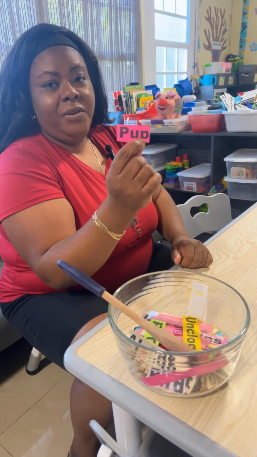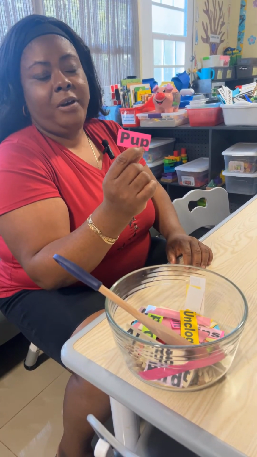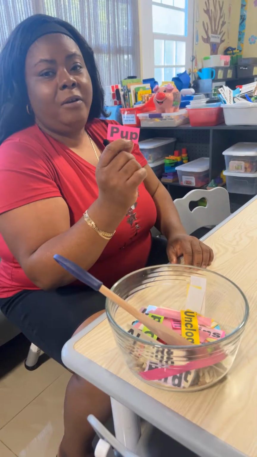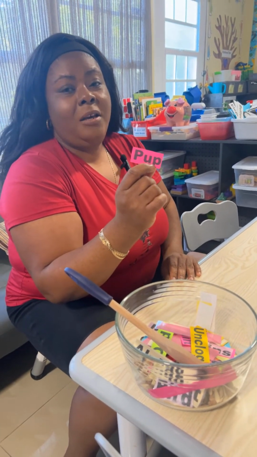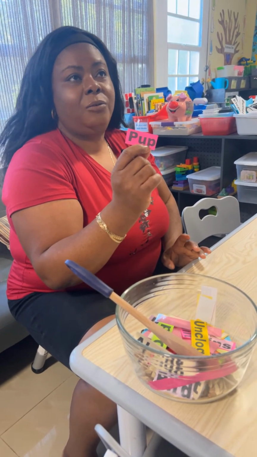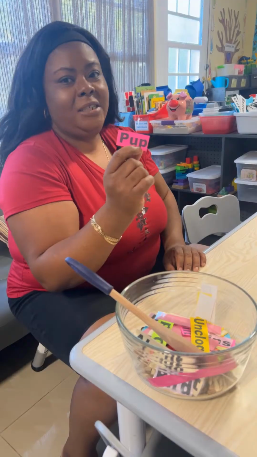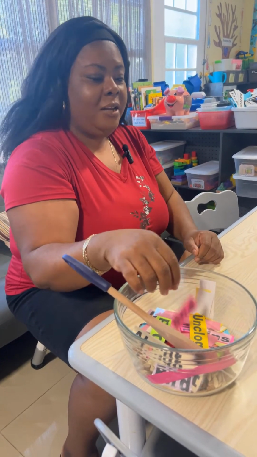I have an activity next week that I will share about sorting the consonants versus the vowels. And remember, we have 6 vowels, well, it's supposed to be 5. Sometimes Y is a vowel. And then the consonants, we have about 20 of them. So again, pup, you put that in there.